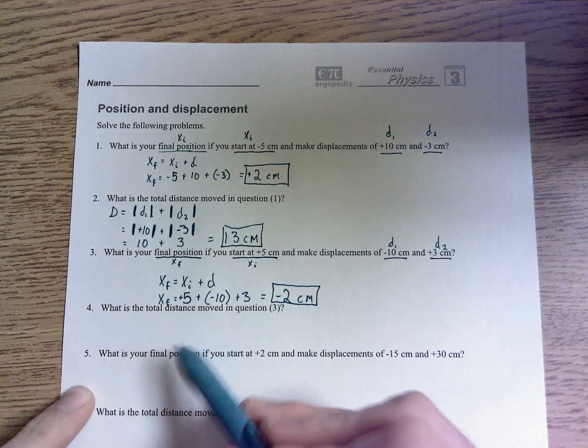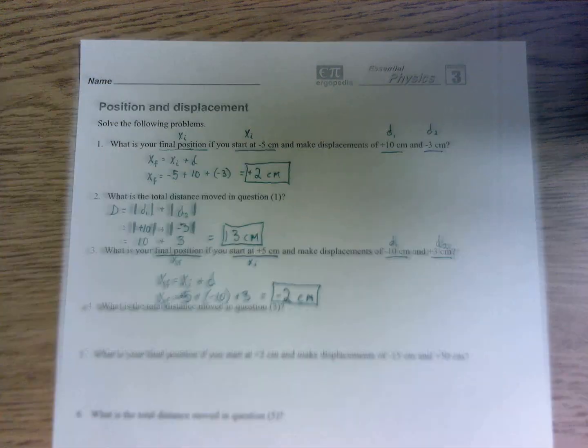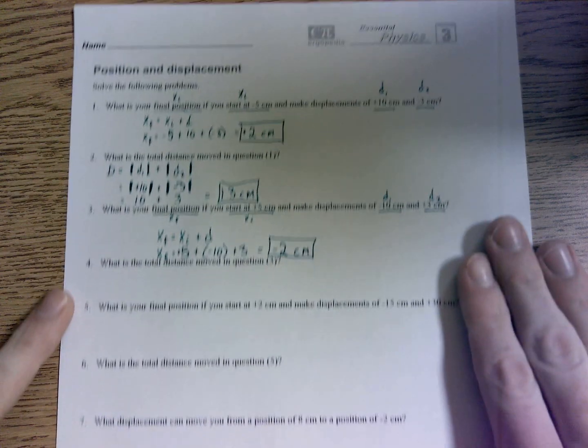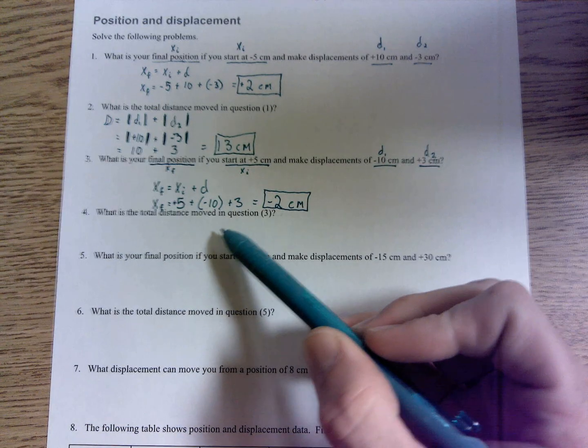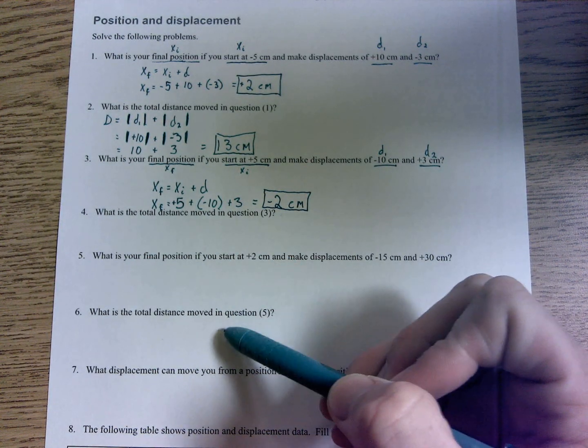Number 4 will be much the same as number 2. I will let you go ahead and finish this section. I did 3 of the problems, and you do the other 3.